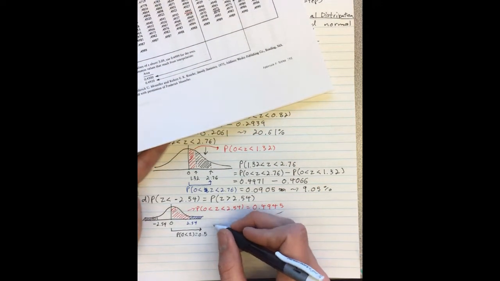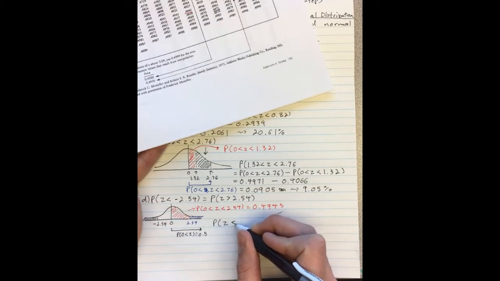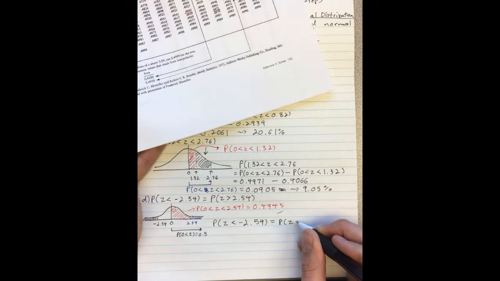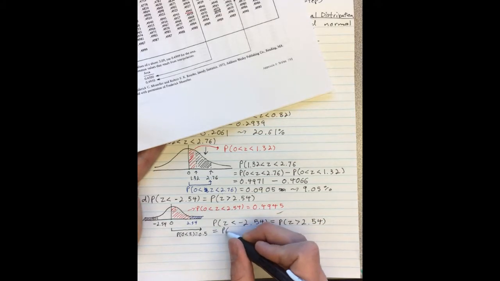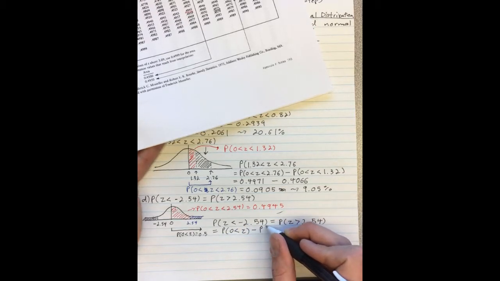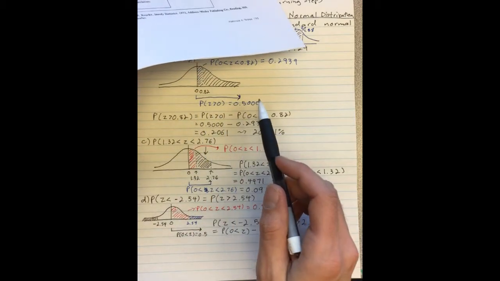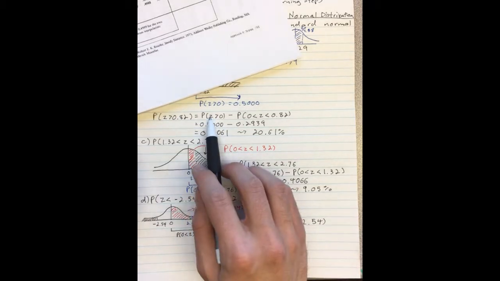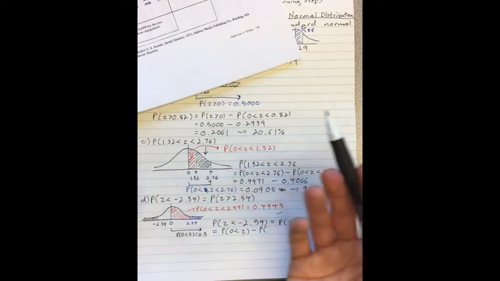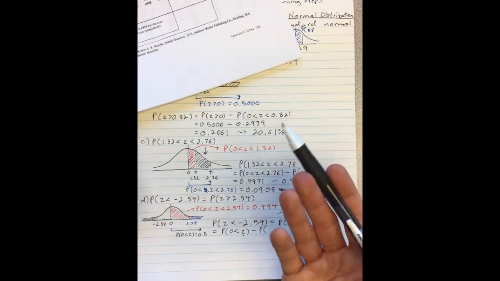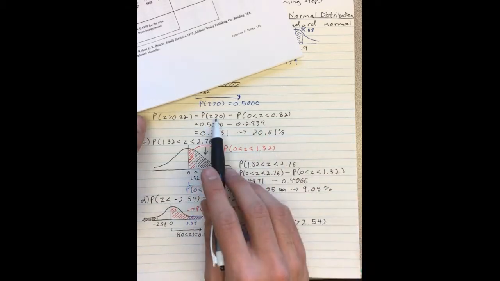So let's go back to what we were doing. The probability that Z is less than negative 2.54 is equal to the probability that Z is bigger than positive 2.54. So this is all equal to the probability that Z is bigger than 0 minus the probability that 0 is less than Z is less than 2.54. You'll notice I put 0 less than Z here, and Z bigger than 0 here. None of that's really going to matter. It should all work out the same. It's just a different ordering, right?